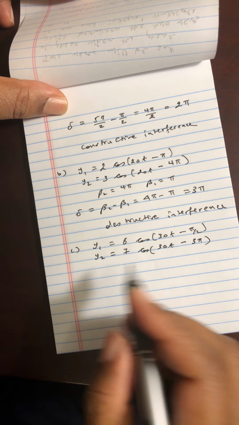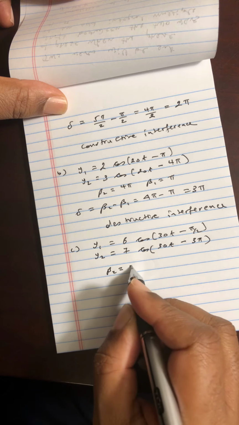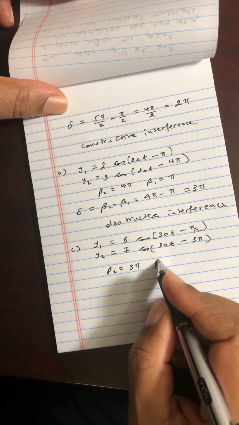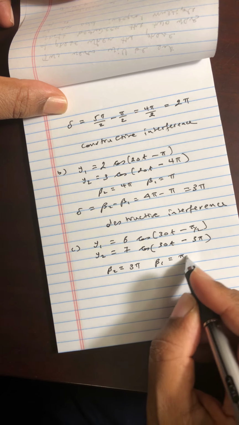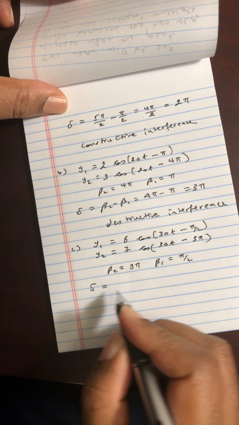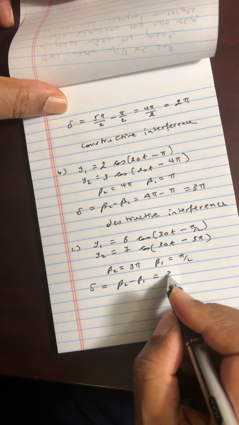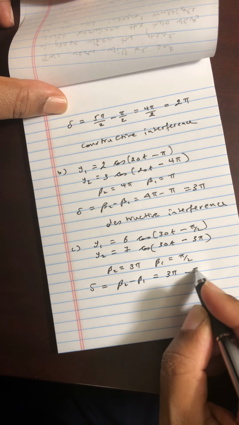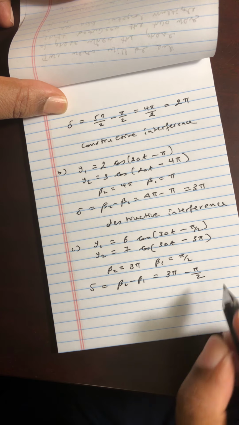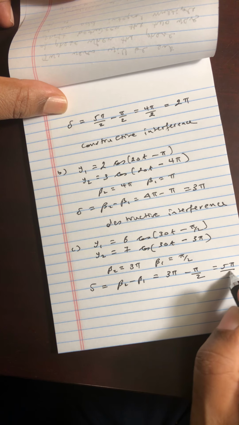So in this case the phase angle for the second one is 3 pi, the phase angle for the first one is pi over 2, so the phase shift, beta 2 minus beta 1, is 3 pi minus pi over 2, that is 5 pi over 2.